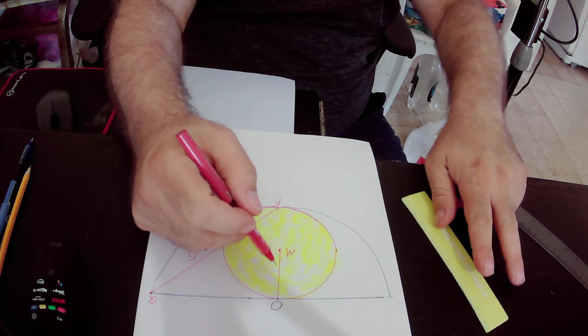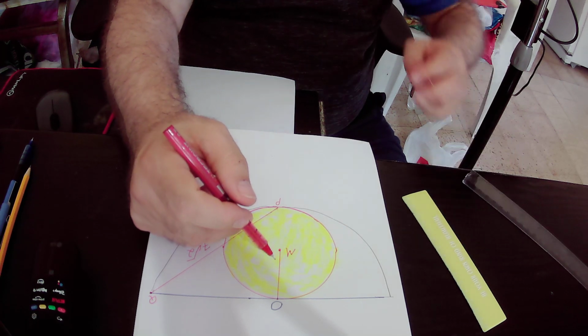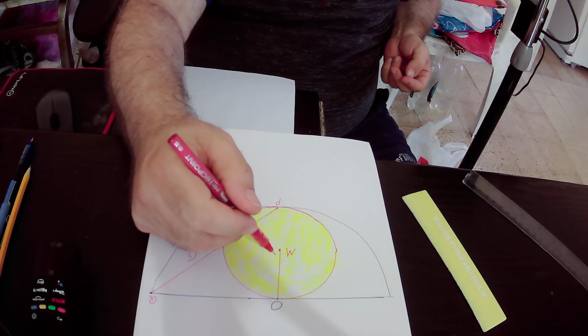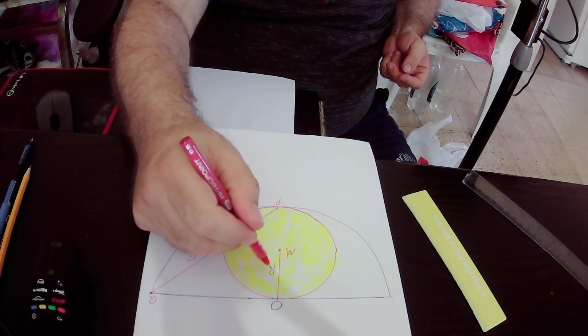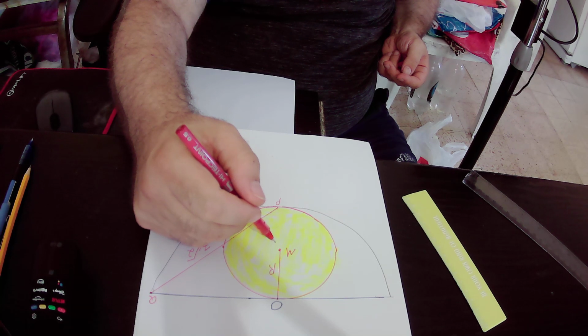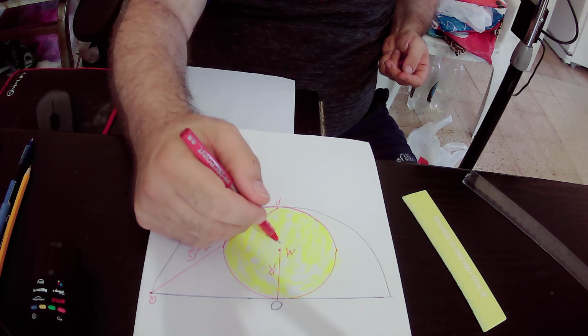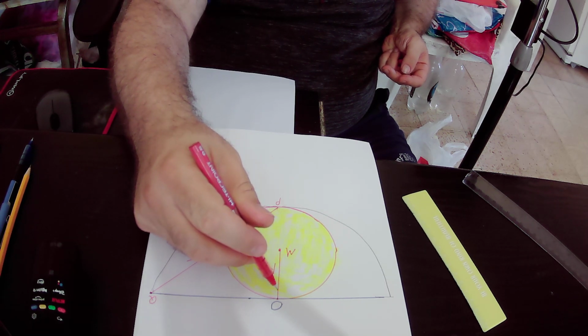Actually, the line segment OM equals the radius of the yellow circle, because the line segment OM starts from point M, the center of the yellow circle, and ends at point O, a point on the circle itself.